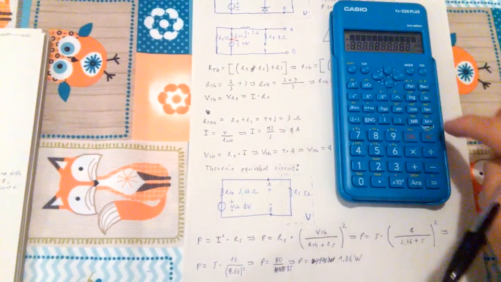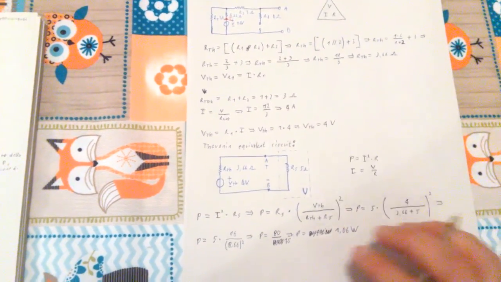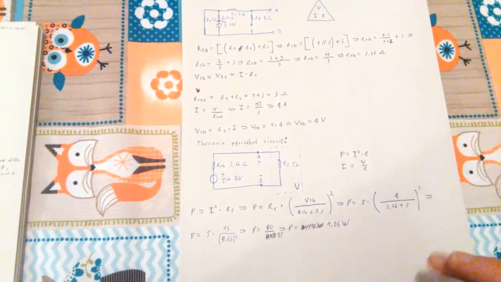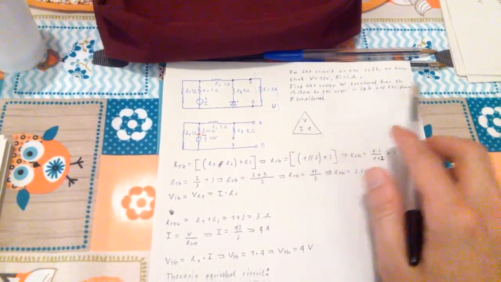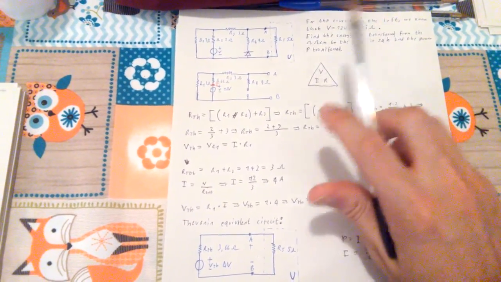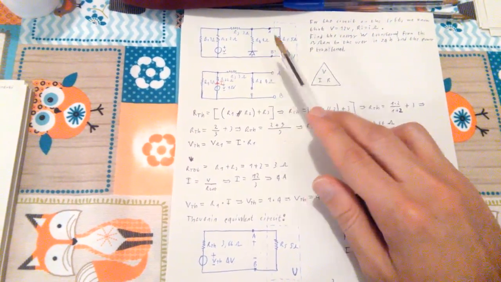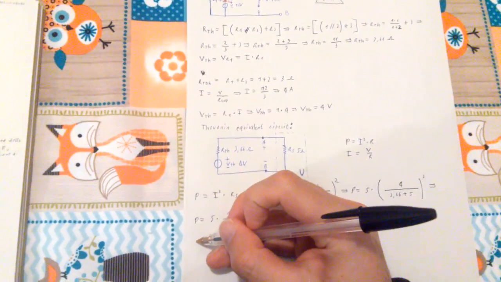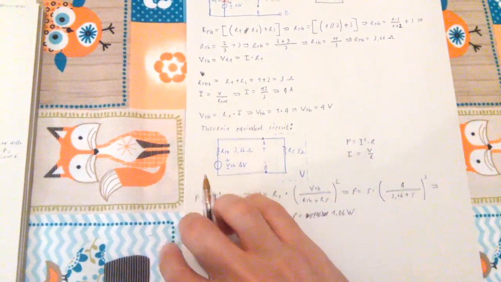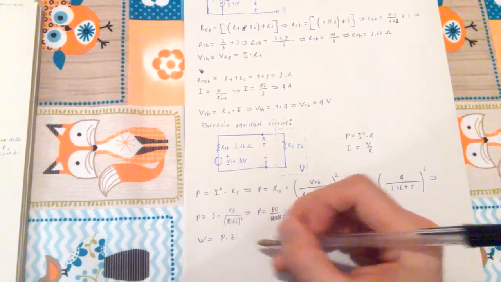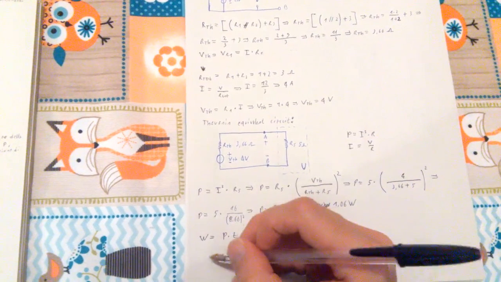Okay. So now we're almost there because we have found the power. We still have to find the energy transferred from the system to the user in 24 hours. So if we are going to use these appliances here for 24 hours, the energy will be P times T, where T is the time, 24 hours.